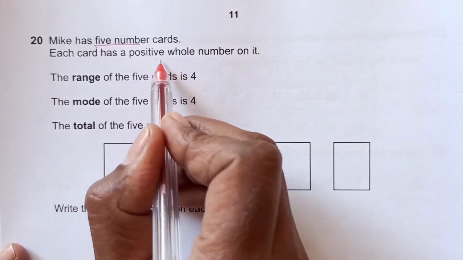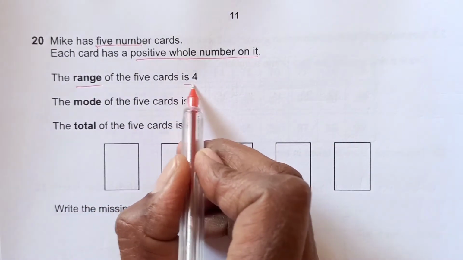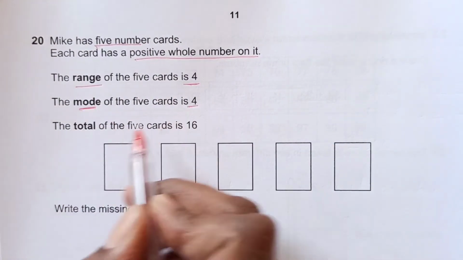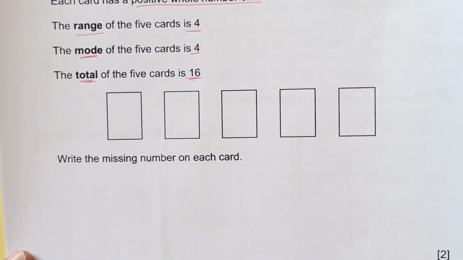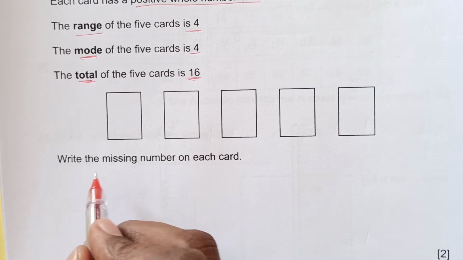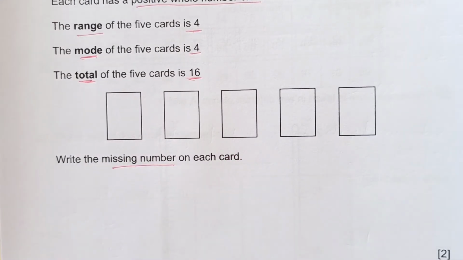Number 20. Mike has 5 number cards. Each card has a positive whole number on it. The range of the 5 cards is 4 and the mode is 4. The total of the 5 cards is 16. So we have these cards here and these are the conditions given. Write the missing number on each card. So we have to work something out over here. Let's see how we can figure this out.